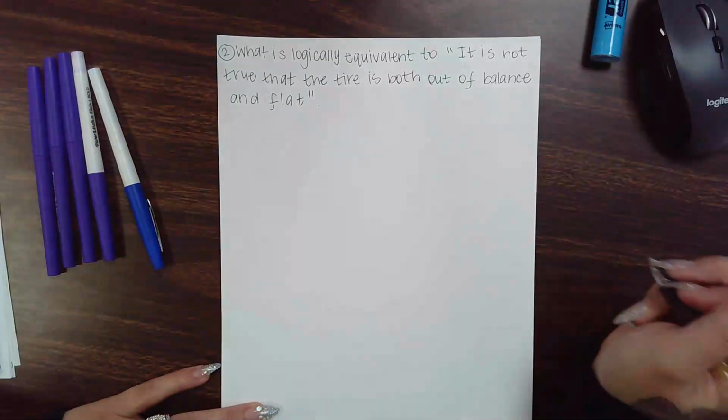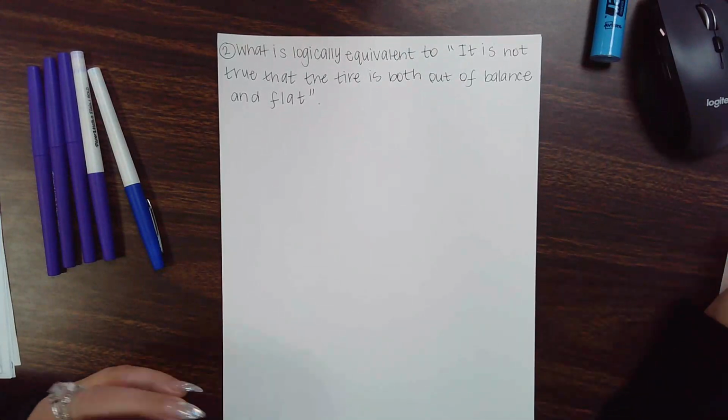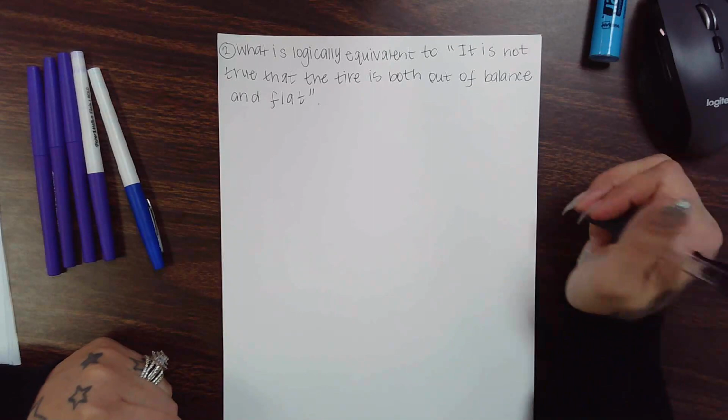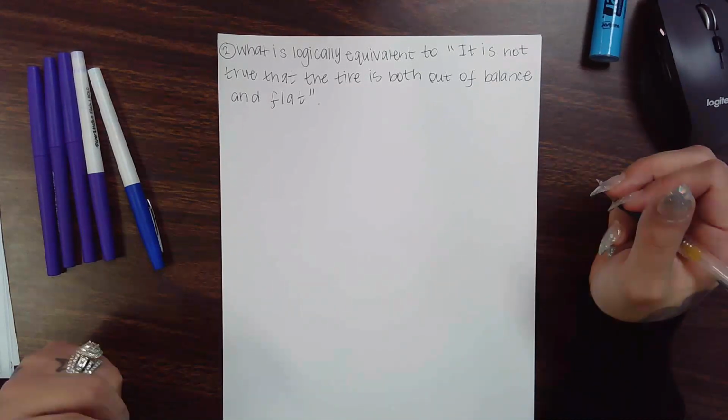End quote. So what is logically equivalent to this? It is not true that the tire is both out of balance and flat.